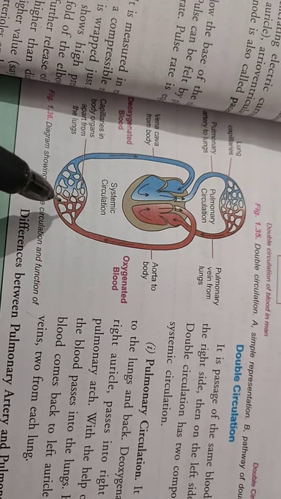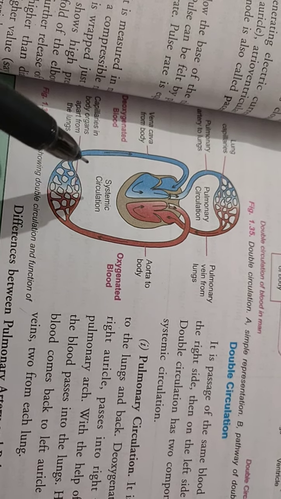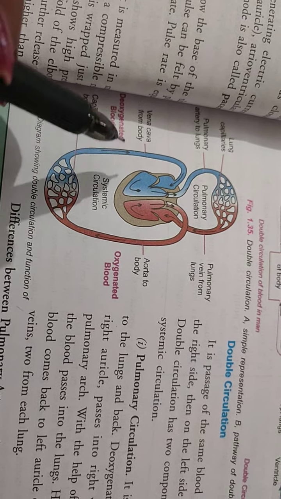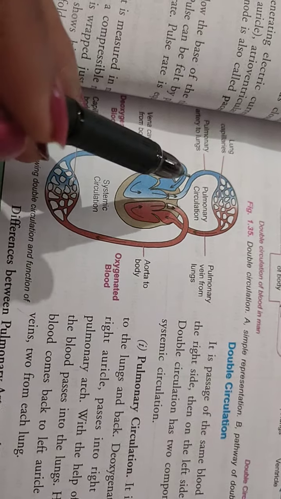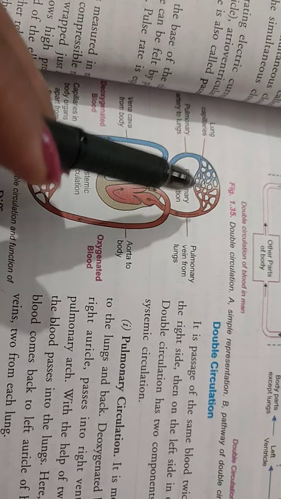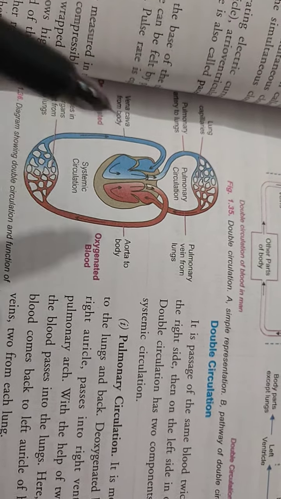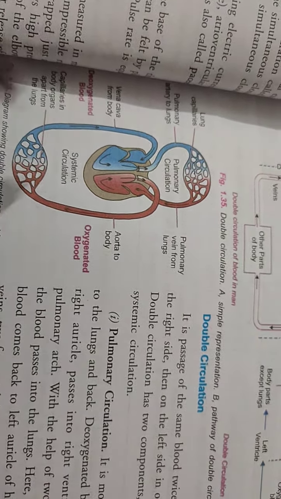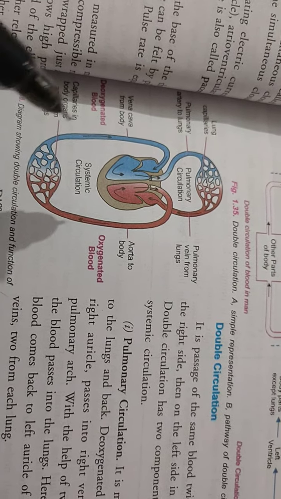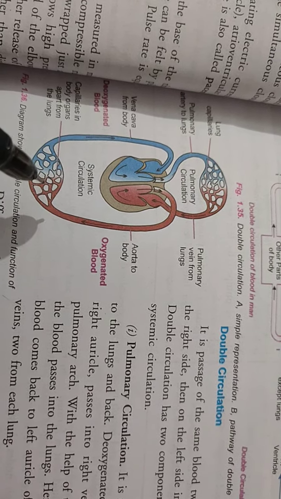Once the oxygenated blood mixes with CO2, it gets deoxygenated, and then again comes to the lungs to be oxygenated, and then again goes to the body. So this is a type of cycle, also known as the cardiac cycle, which transports the blood.